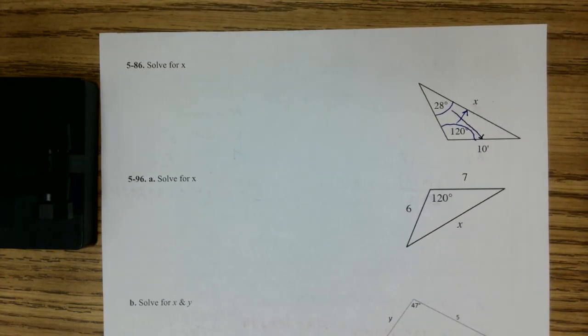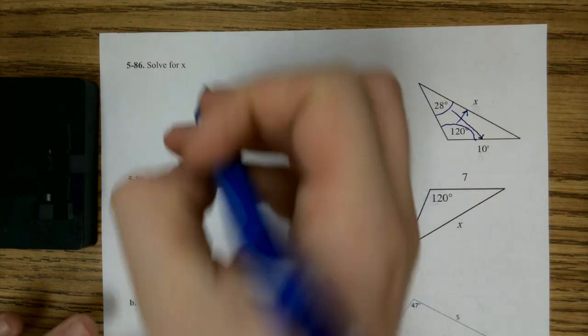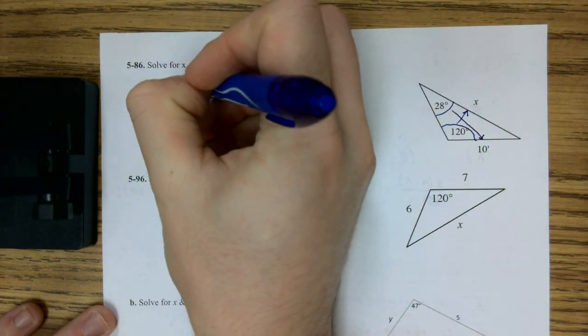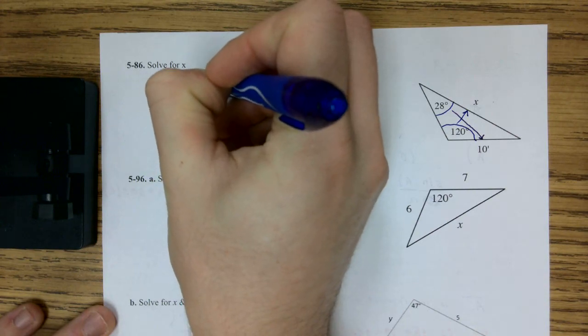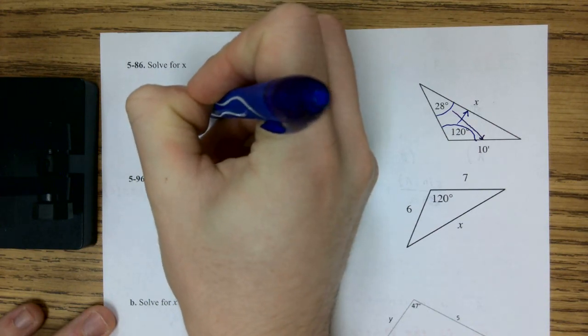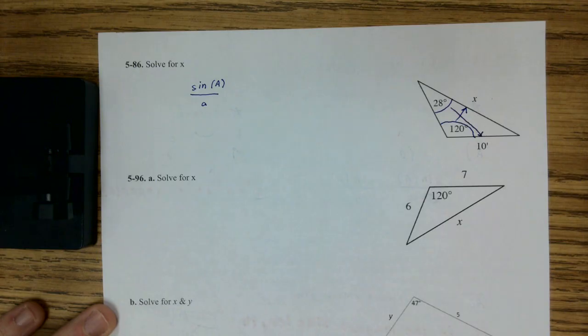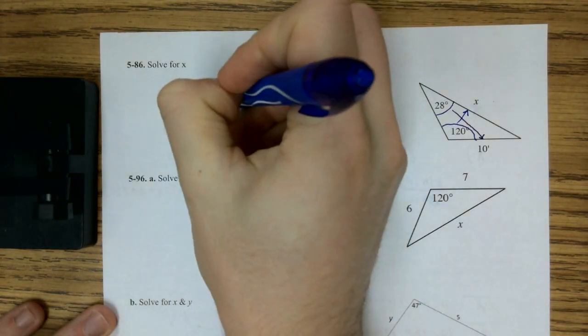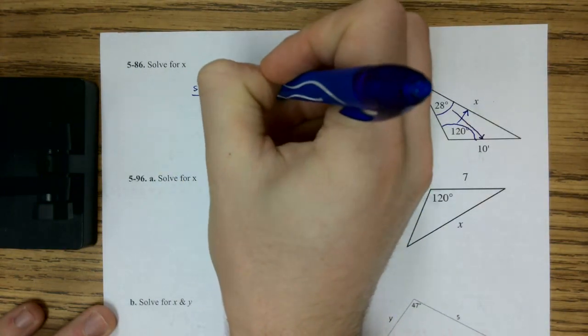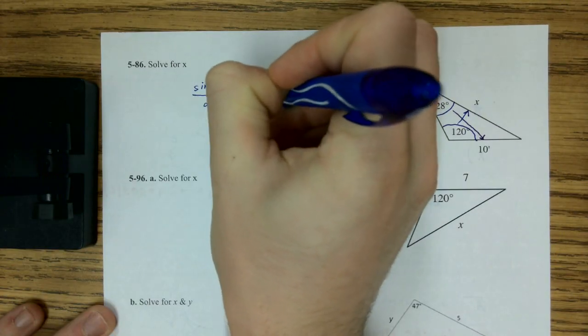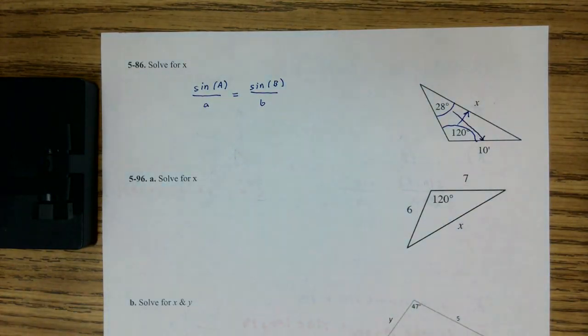So right here, this is where I know I'm going to use the law of sines in order to solve for this, because in this case, again, I have no right angle, so therefore I can't use sine, cosine, or tangent. The law of sines, again, states the following: sine of the value of A over the side, or in this case, whatever side you choose, and then sine of the angle B with the other corresponding side.